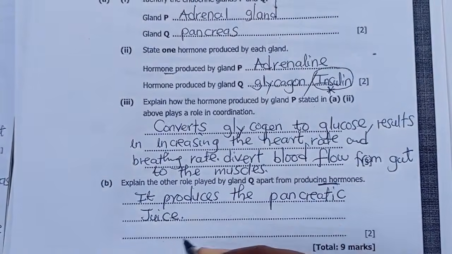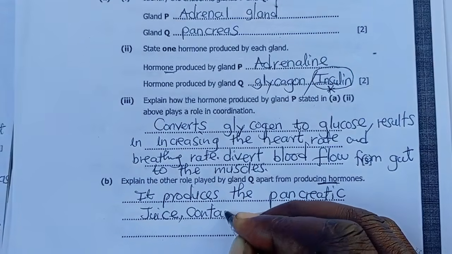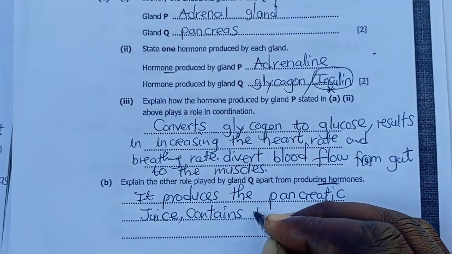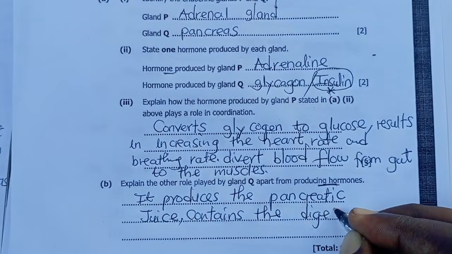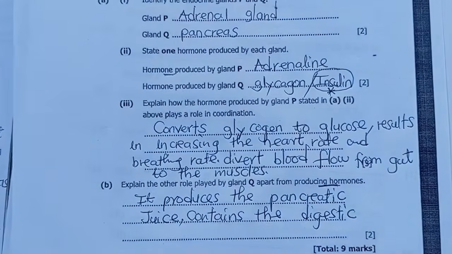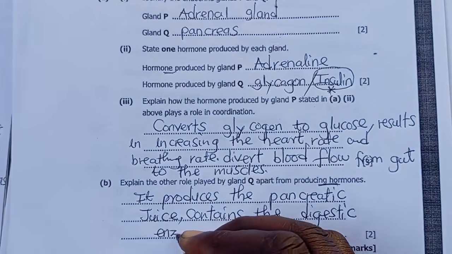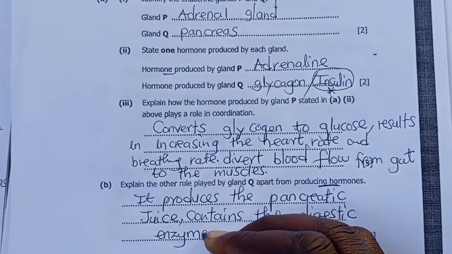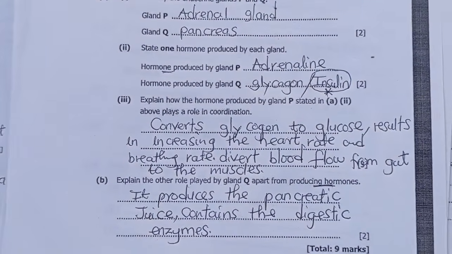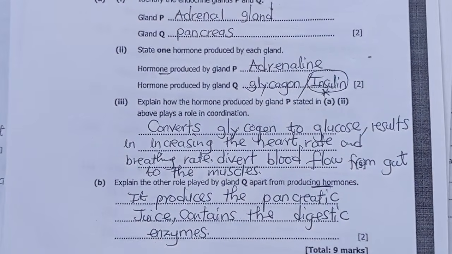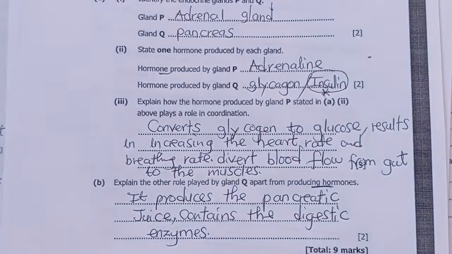So this pancreatic juice contains the digestive enzymes. This is what you need to understand. It contains the digestive enzymes. So like this, we are moving and progressing together. We are done with question number 2.